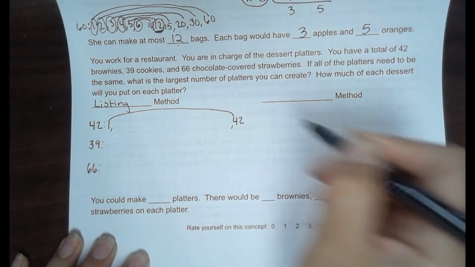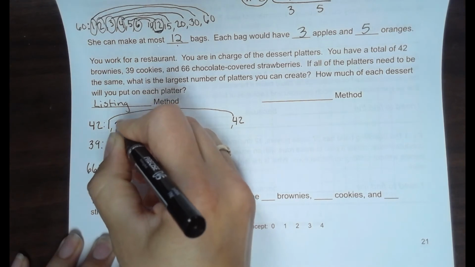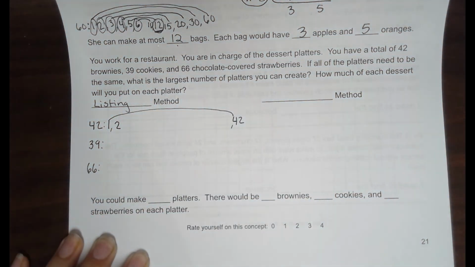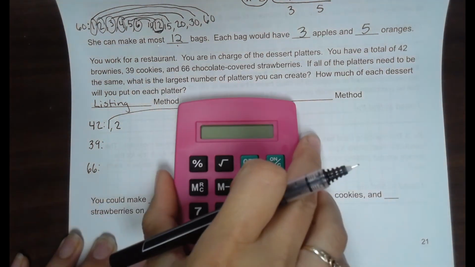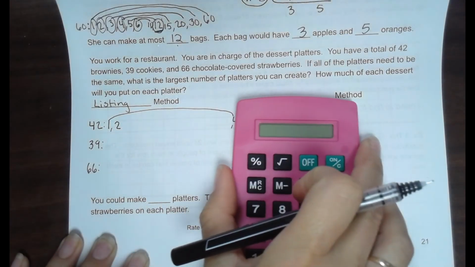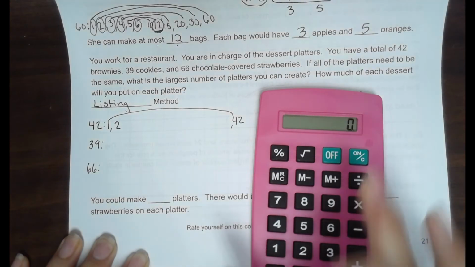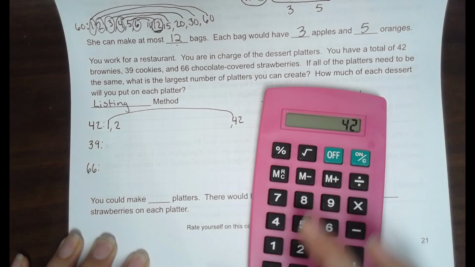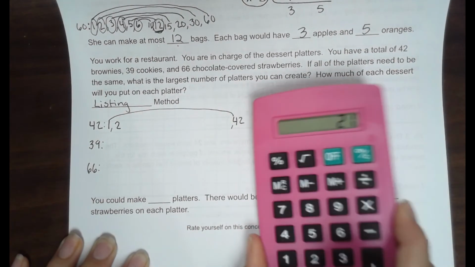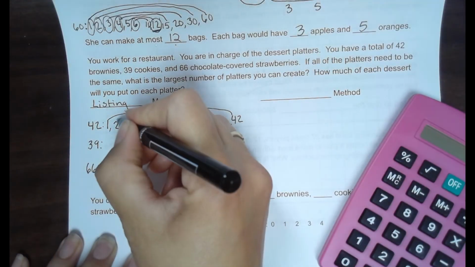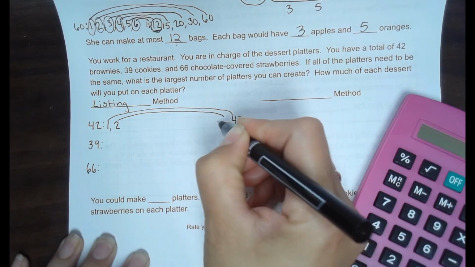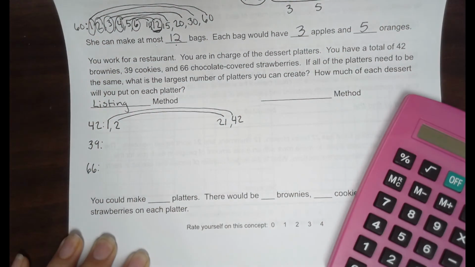Yep, it's even. I'm okay with you using a calculator for this, just to speed up the process. So 42 divided by 2 equals 21. So 2 times 21 gives you 42.